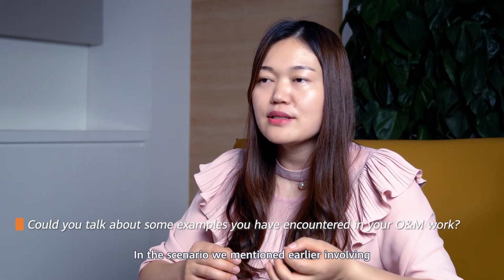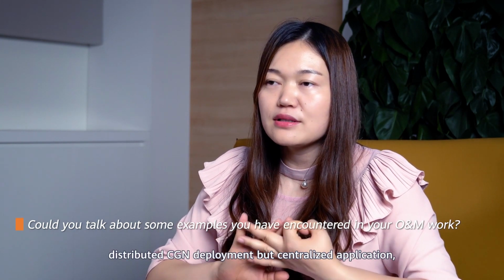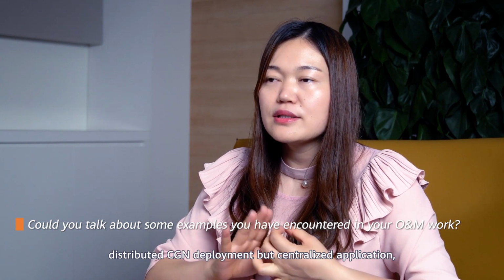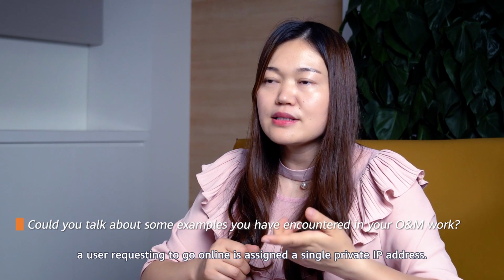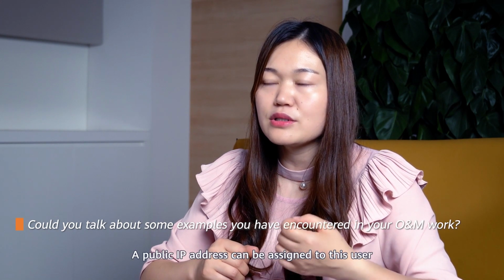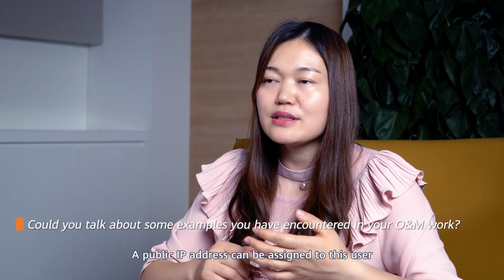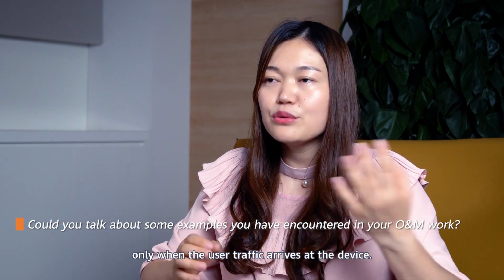This is the situation in distributed NAT scenarios. In the scenario we mentioned earlier involving distributed CGN deployment but centralized application, a user requesting to go online is assigned a single private IP address. A public IP address can be assigned to this user only when the user traffic arrives at the device.